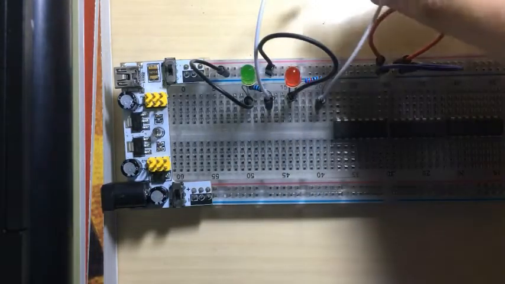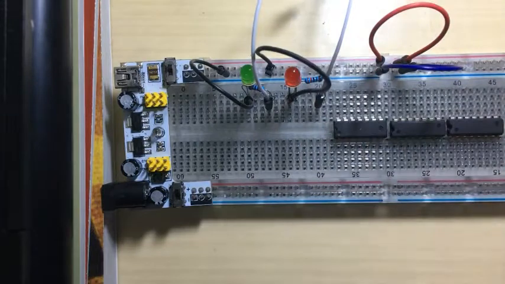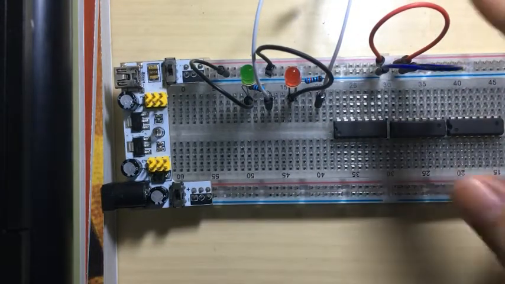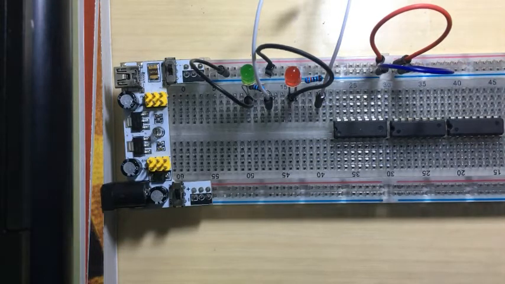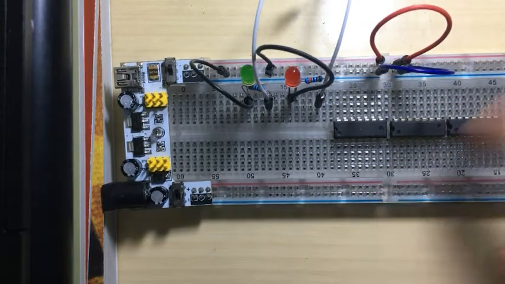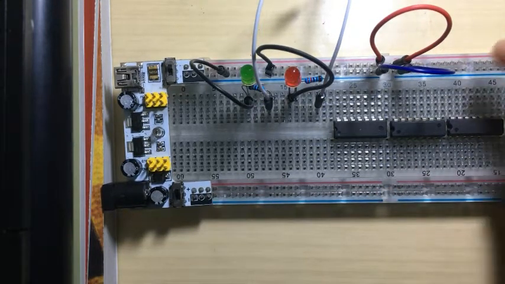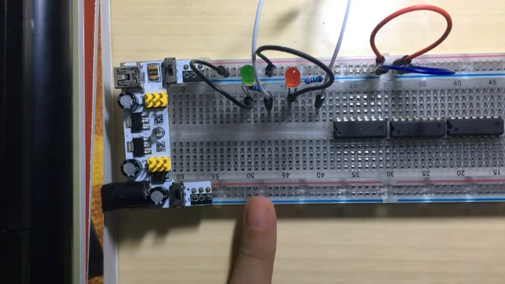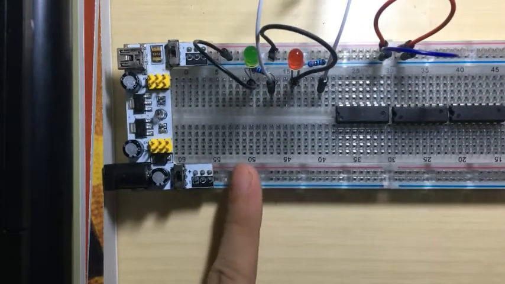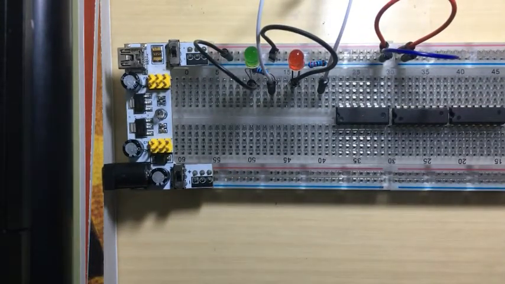The LEDs are already connected to the ground, and we shorted the breadboard since the other half of the breadboard is not connected on its power line. So first, we are going to power our ICs by connecting pin 7 and pin 14 to the ground and VCC respectively.